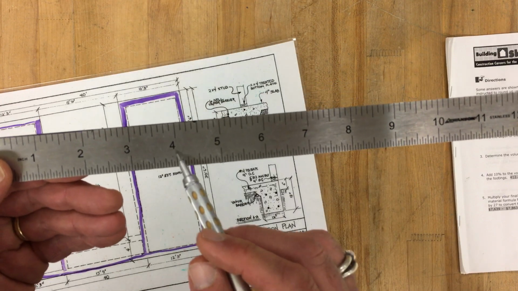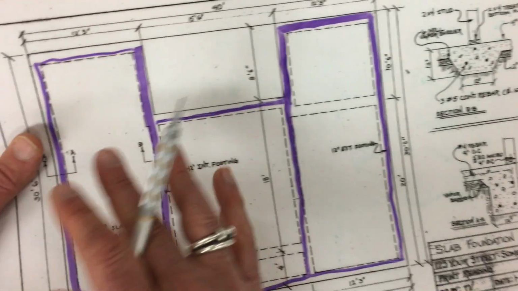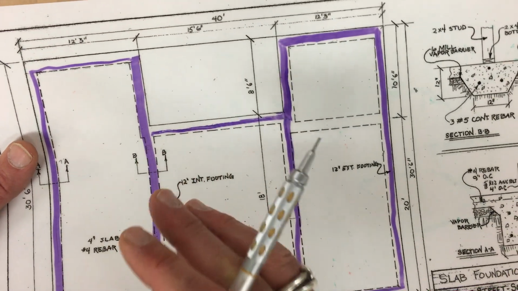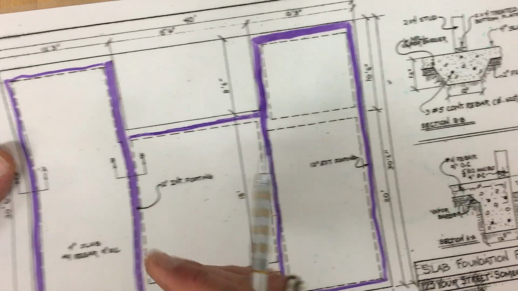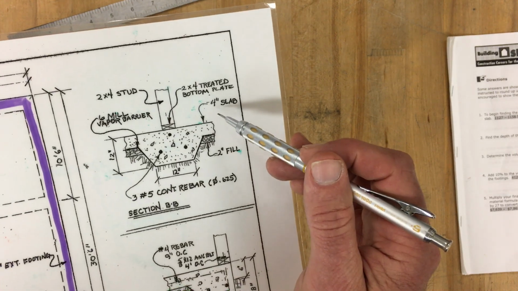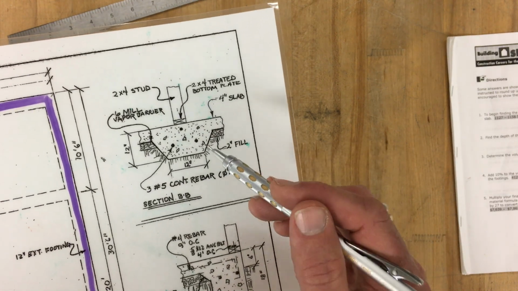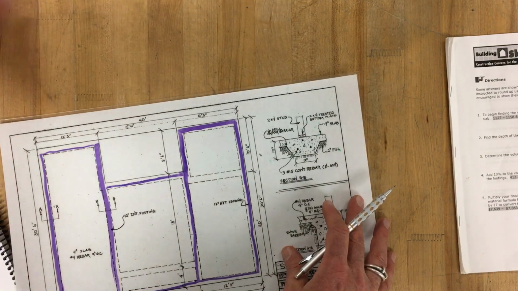So when you multiply this and get your answer, if you multiplied, for example, the one I gave you, 5 times 2 is 10. Well, if it's only going to be 4 inches thick, I need to multiply that 10 times 0.33. And when you multiply it by 0.33, it's going to give you a smaller number.